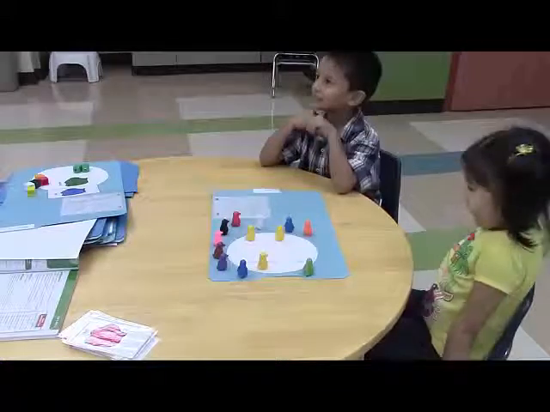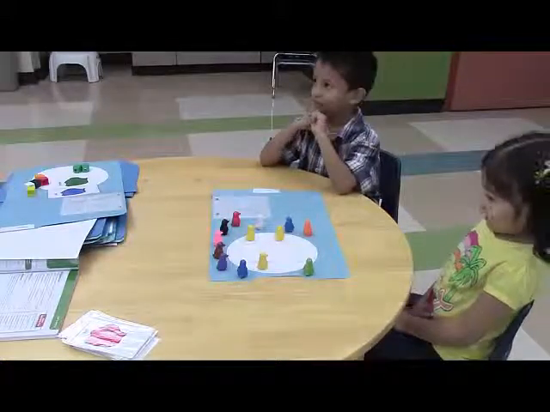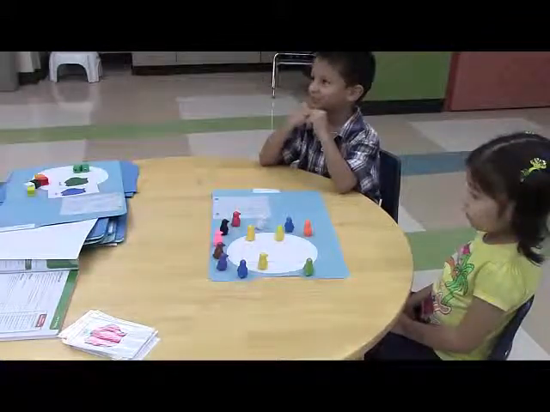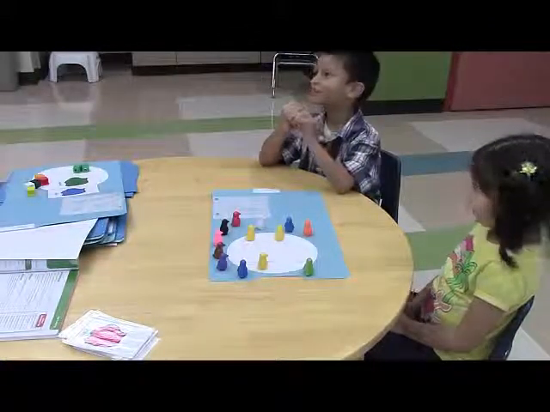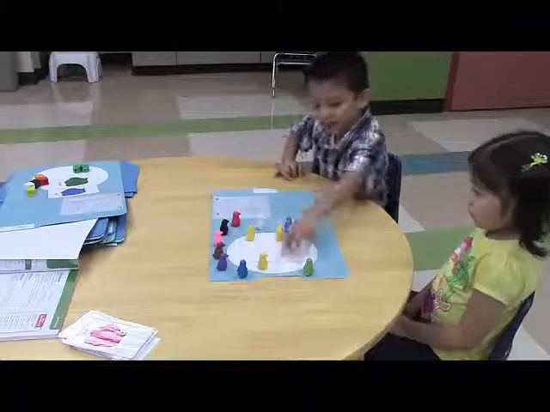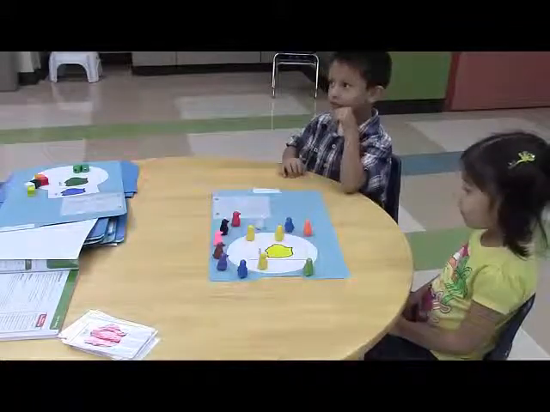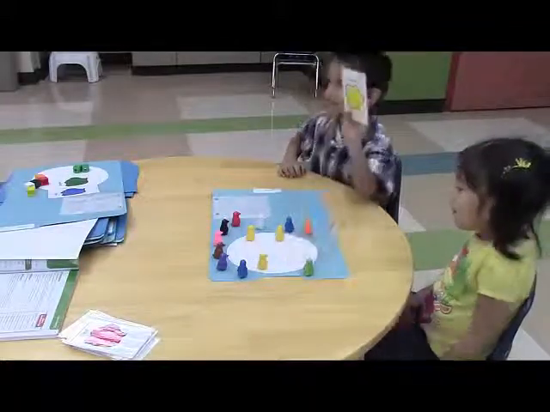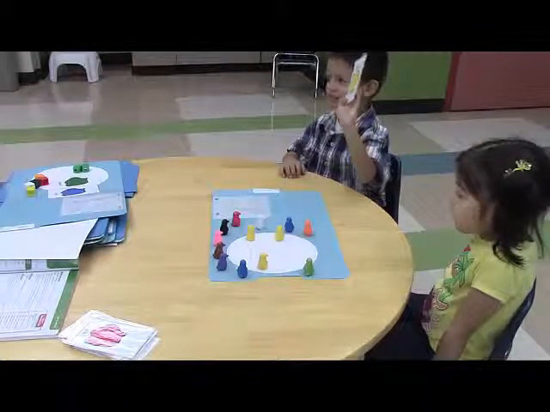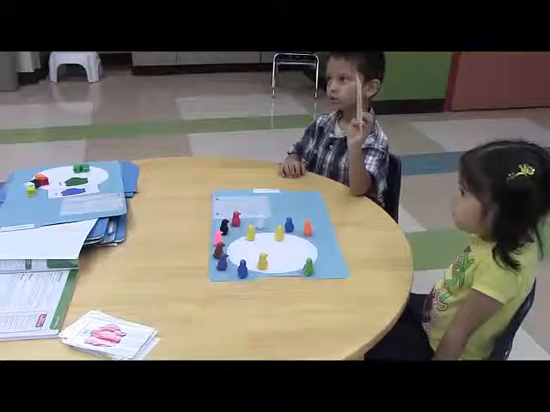Okay, now tell me, what is the attribute? Why did I put these penguins in the circle? Because they are yellow. Okay, turn the card. Show me the card. It's yellow. Very good. I put these penguins inside the circle because they are yellow, and the card is yellow too.